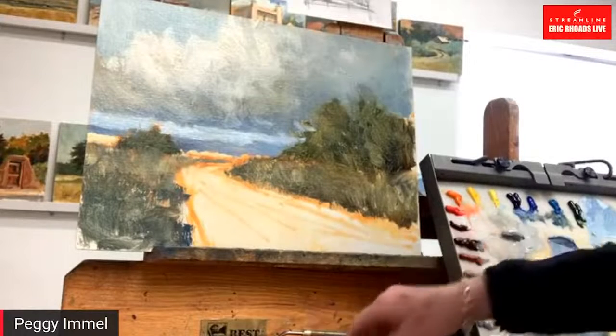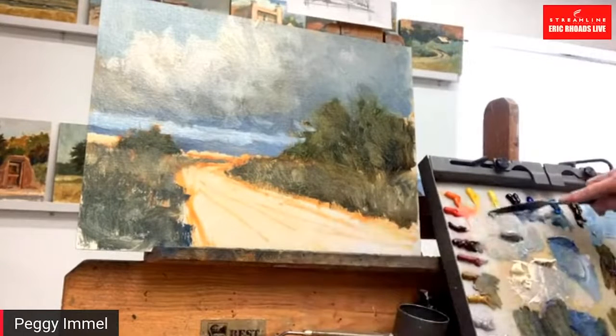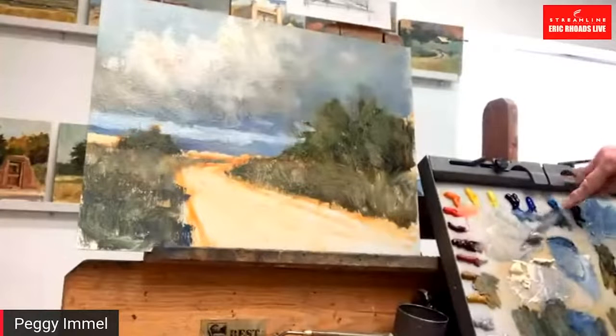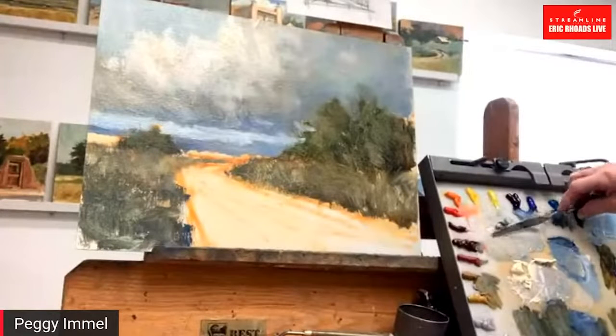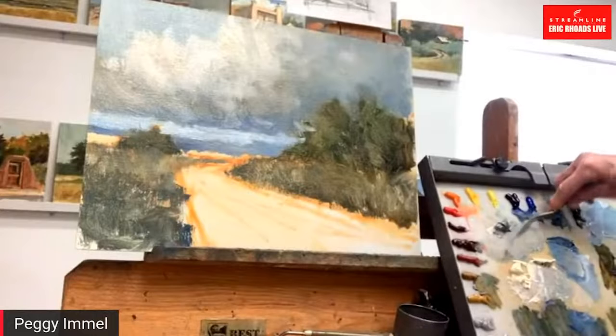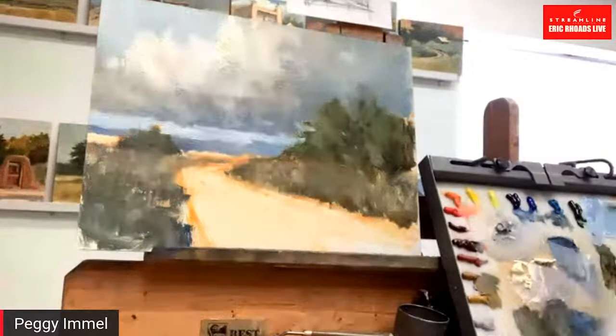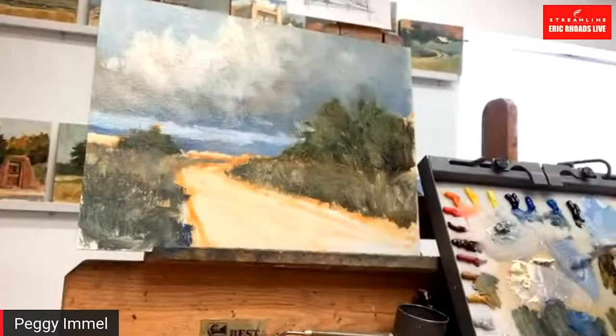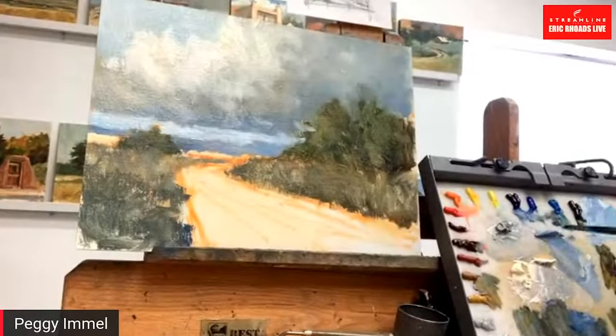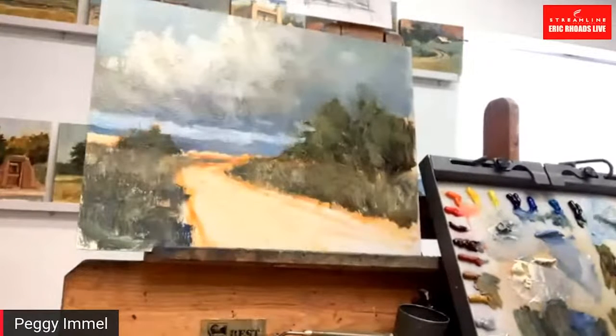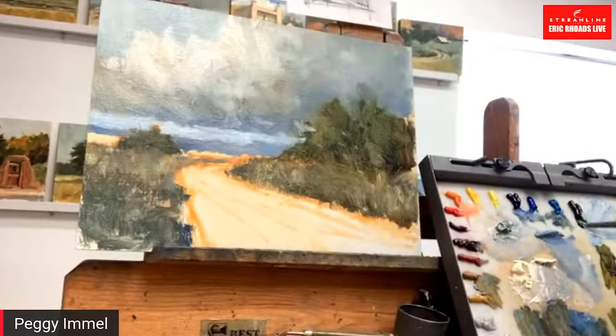The best training for painting loose and fast is watercolor. Because when I used to paint in watercolor more often, I used to liken it to riding bareback. You have a plan, but then you kind of have to go.